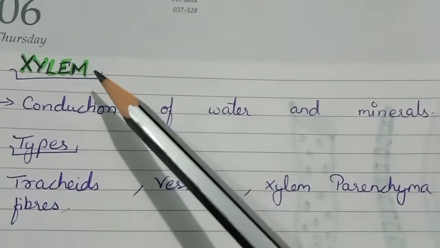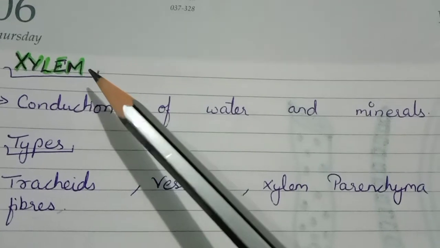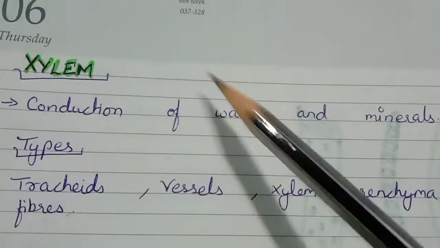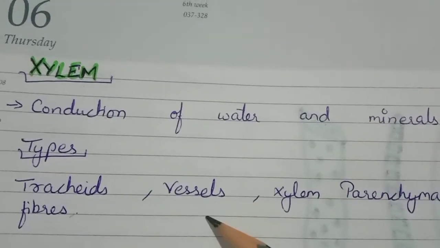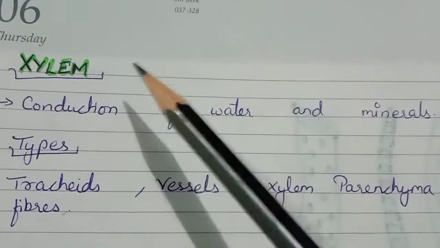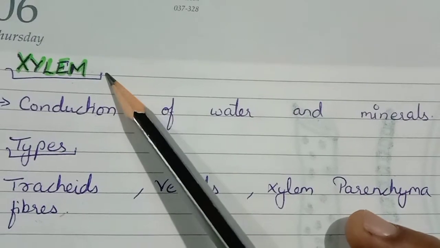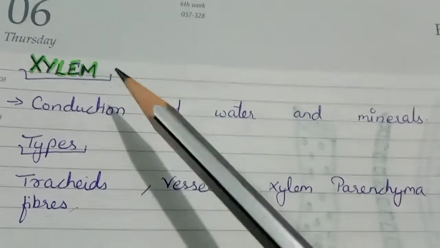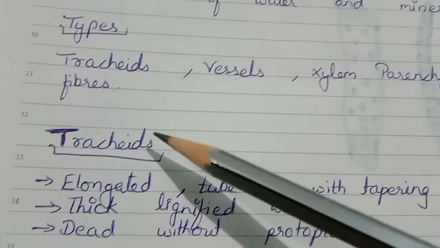Now, xylem is a pipeline, the tissue in the plant which transports water and minerals from the root towards the stem. So, it is the important pipeline of the plant, right? Now, different types. The first one is tracheids.